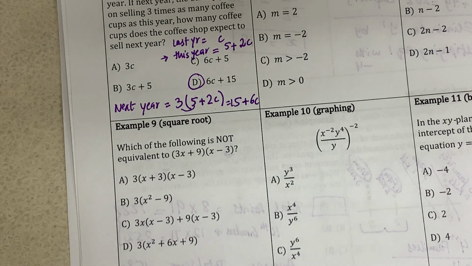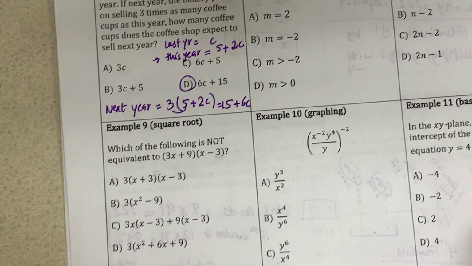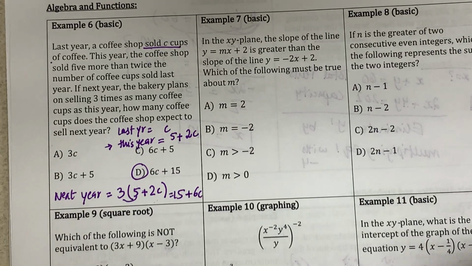You just had to write out last year, this year, next year. It should have been fine. It's not that complicated. It's just basic reading.